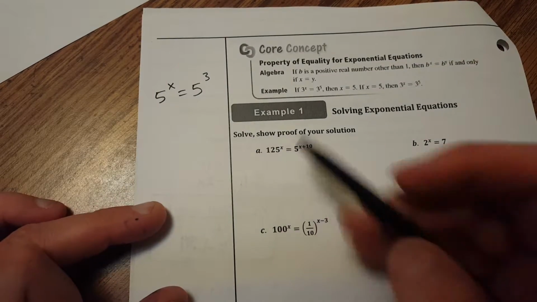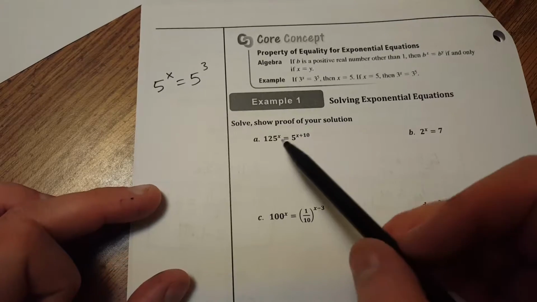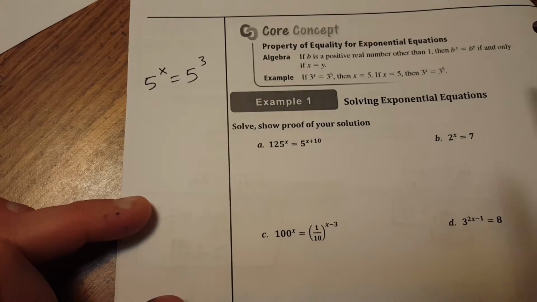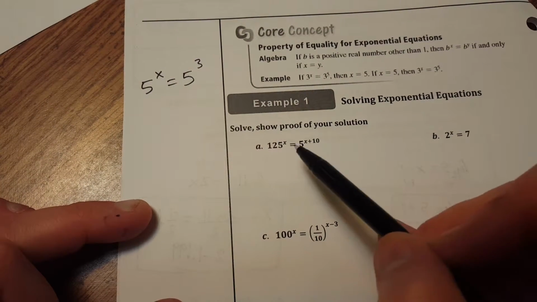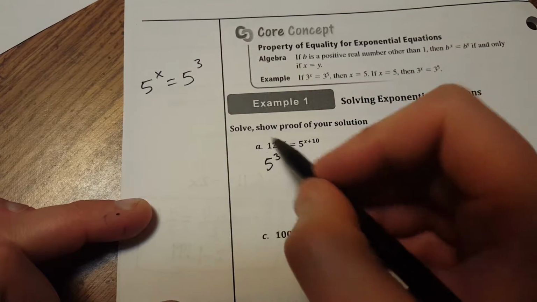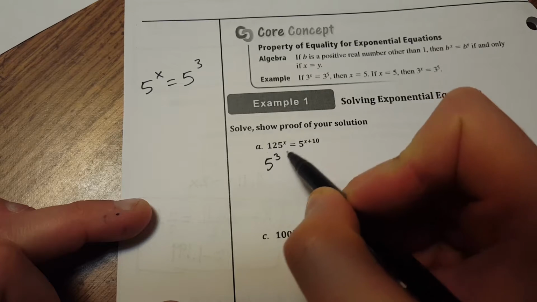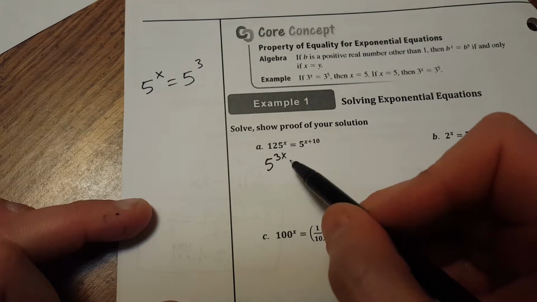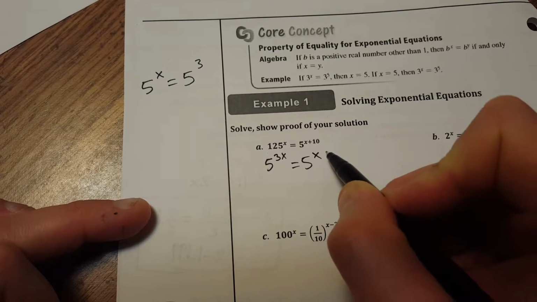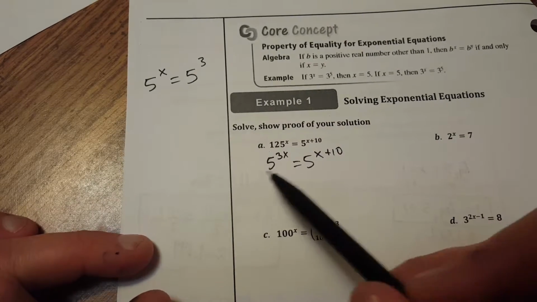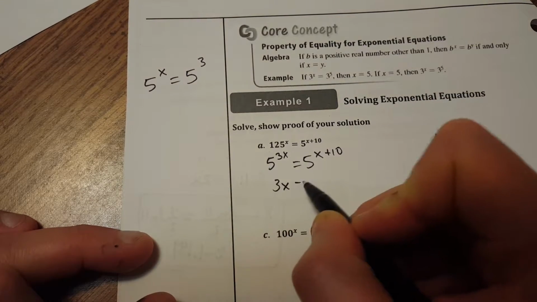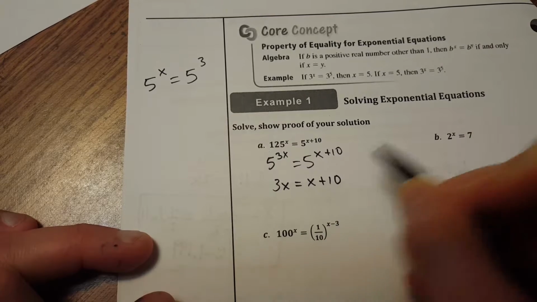So in this situation, I've got 125 to the x power, oh, sorry about that, equals 5 to the x plus 10. So I'm going to make these bases match. I know I can change 125 to 5 to the third. So I'm going to replace 125 with 5 to the third, and then I'll keep my exponent as a variable x there. And then I'll just rewrite the right side as is. My goal was to get the bases to match, and now they do match. So I can ignore them and just focus on making sure my exponents match.